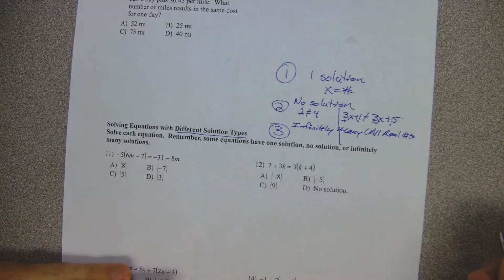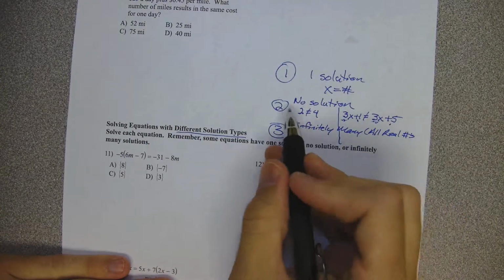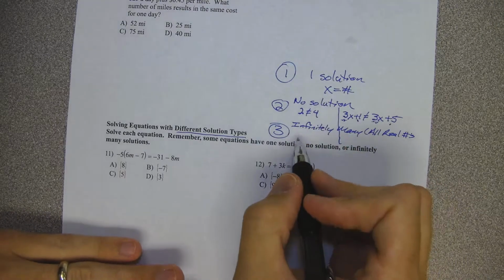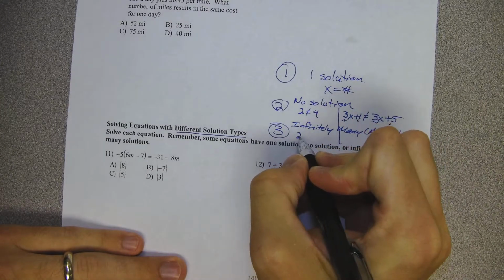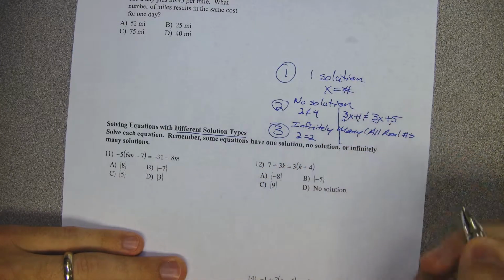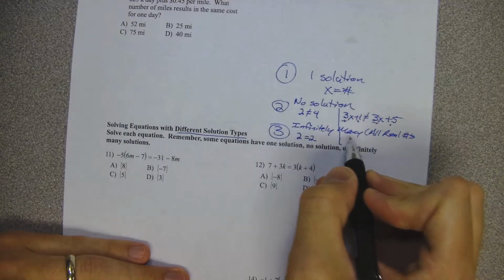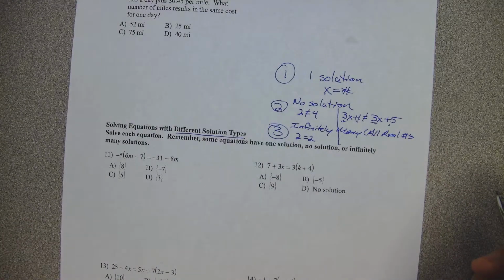Again, this happens two ways. The first is very similar to no solution. You'll end up canceling out your variable, x or m or whatever you're using will disappear, and you'll get something that's obviously true, for example 2 equals 2. 2 is obviously always going to equal 2, so in that case you would simply write infinitely many solutions or all real numbers, meaning that any number could be plugged in and worked.